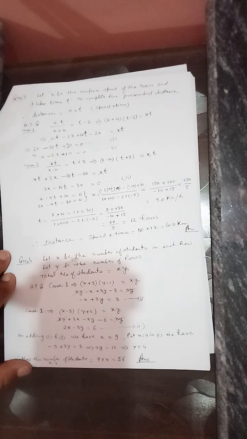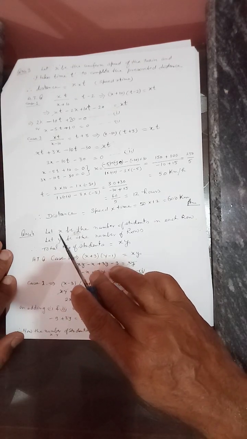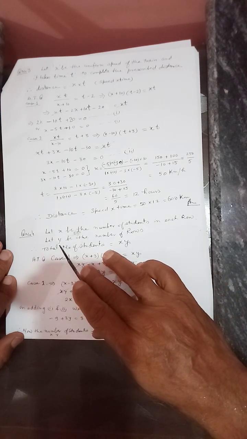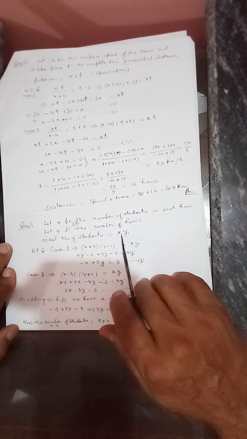The students of the class are made to stand in rows. If 3 students are extra in a row, there would be 1 row less. If 3 students are less in a row, there would be 2 rows more. Find the number of students in the class. Here you see, let x be the number of students in each row, and let y be the number of rows. The total number of students will be equal to x into y.